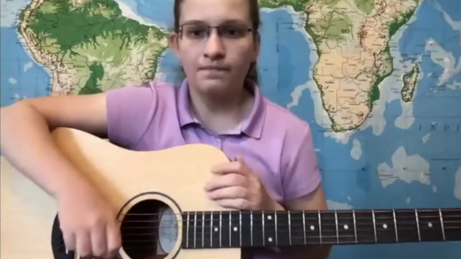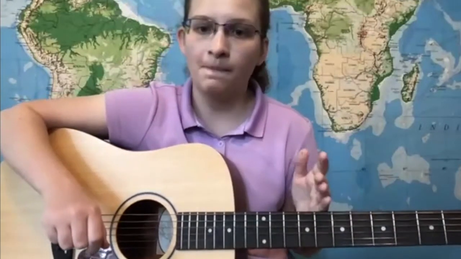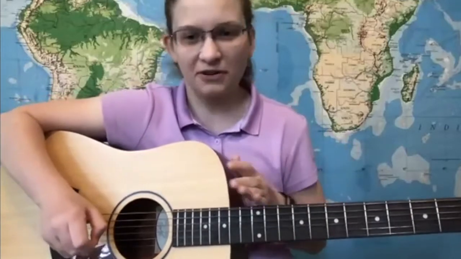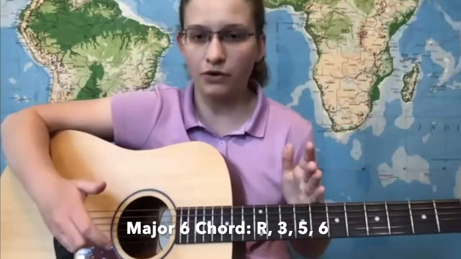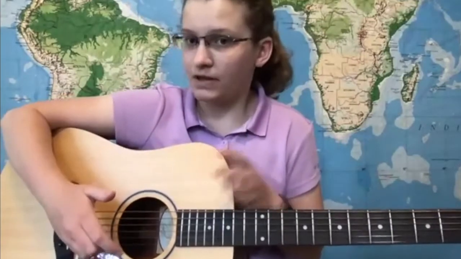scale. Now, when we want to work with the major 6 chord, it means that we have to take the 6th note out of the major scale, which is an F sharp when you account for the circle of fifths in the key of A. And so when we think about the major 6 chord, that's how we have to understand it. It's a root, a third, a fifth, and a 6th. So it's an A, a C sharp, an E, and an F sharp.